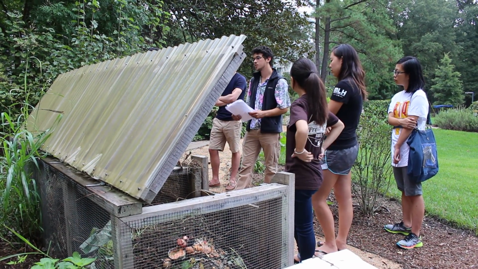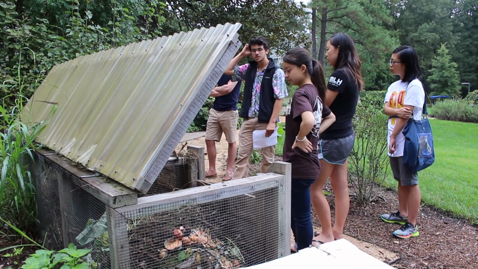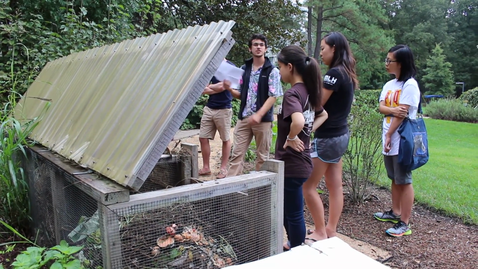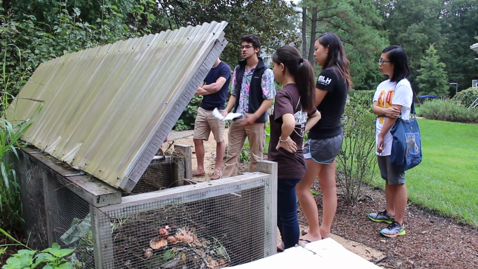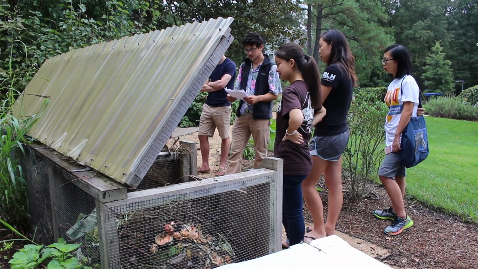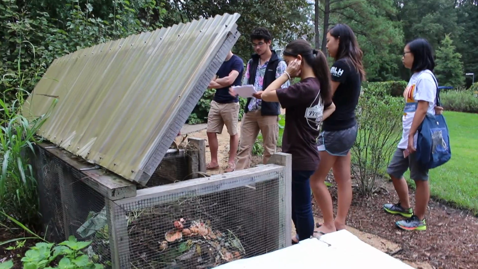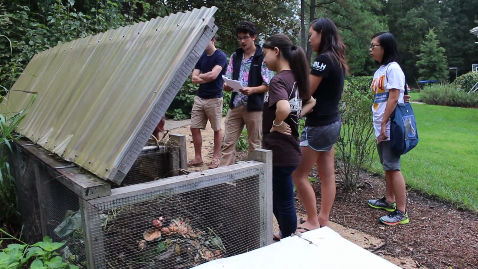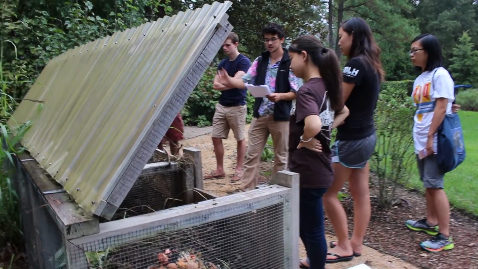It should be wet, not soaked, but damp. So if it hasn't rained in a while, then get a watering can and sprinkle it with water, just so it's getting enough water. And then general tips: brown stuff should always be on top.